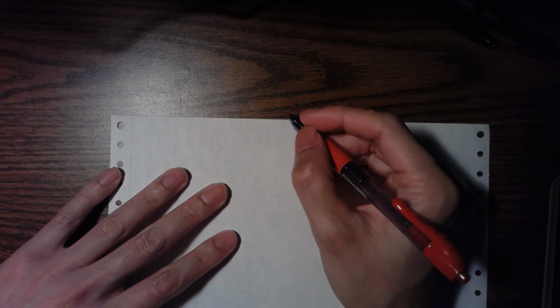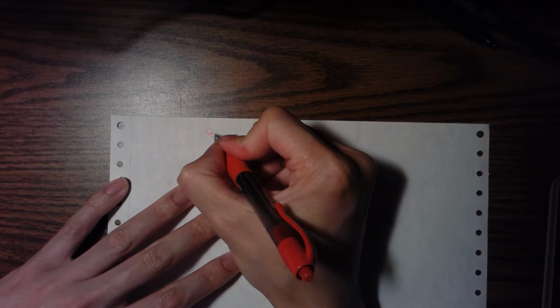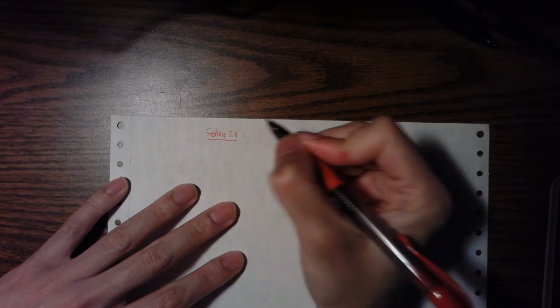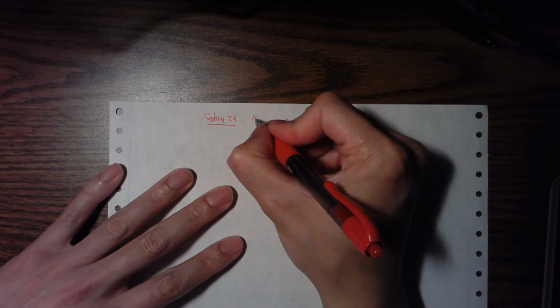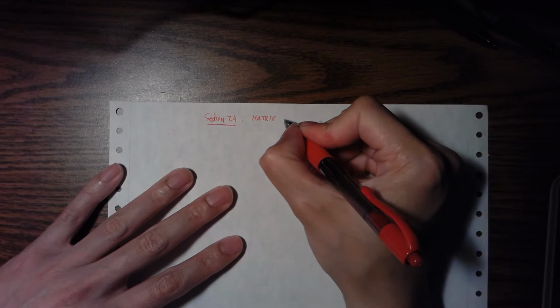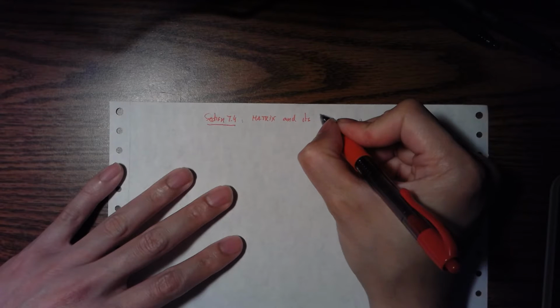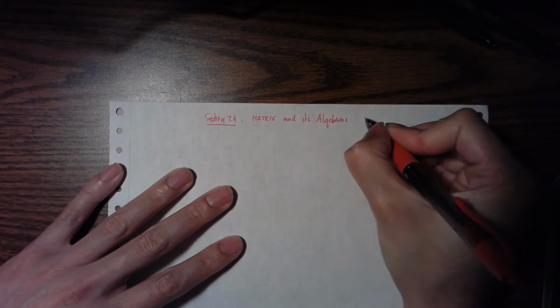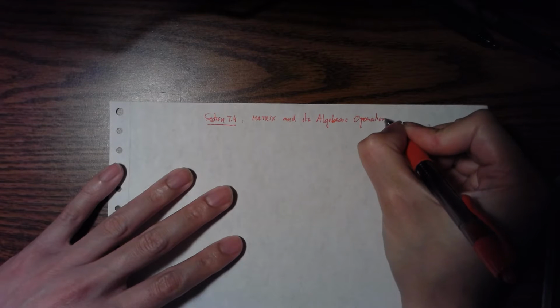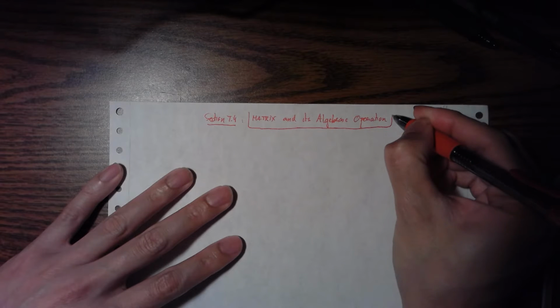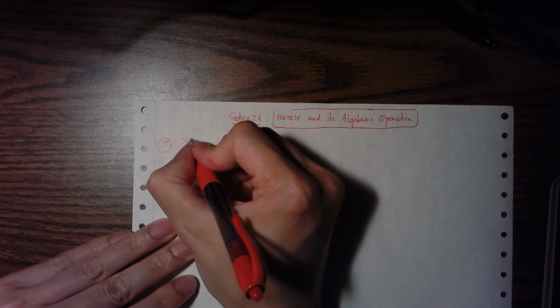On the first part of our lecture, I want to introduce what a matrix is, and first we're going to talk about the definition of a matrix. Let's put the topic for today, section 7.4: a matrix and its algebraic operation. So on the first Roman numeral, I want to talk about the definition of a matrix.